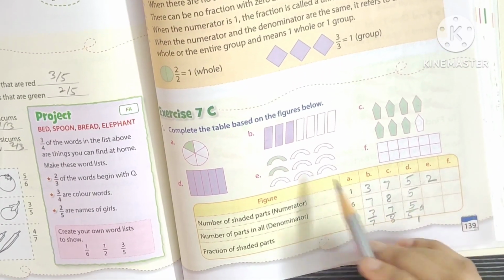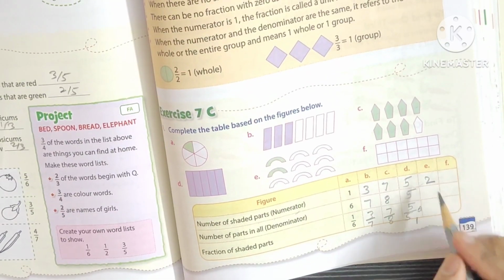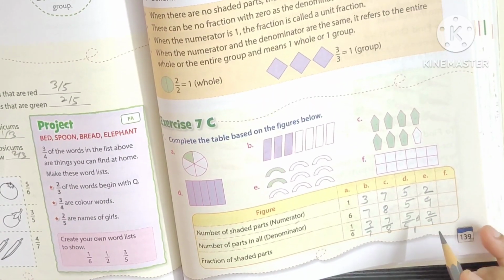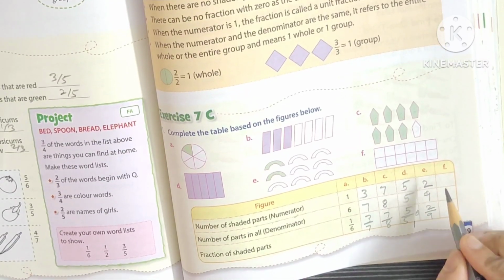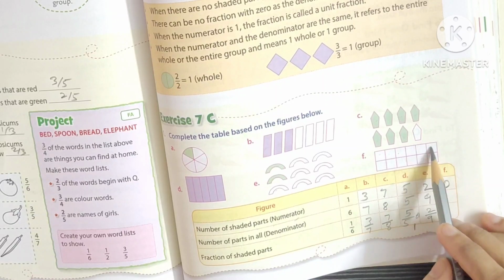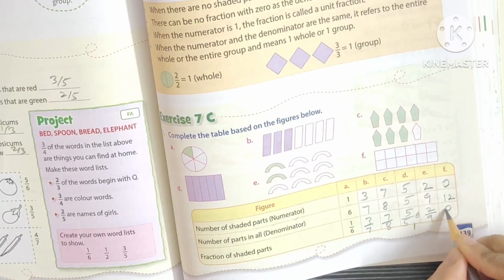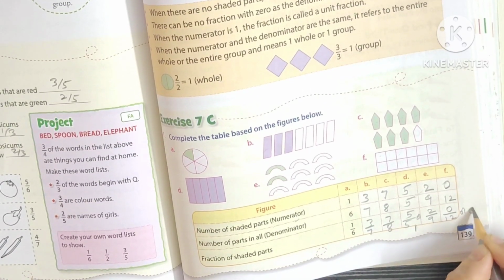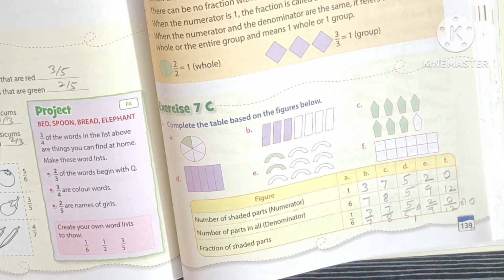2, 9. 9. 2/9. Number of shaded parts: 0. Parts in all: 1, 2, 3, 4, 5, 6, 7, 8, 9, 10, 11, 12. 0/12 or you can write 0. Understood?